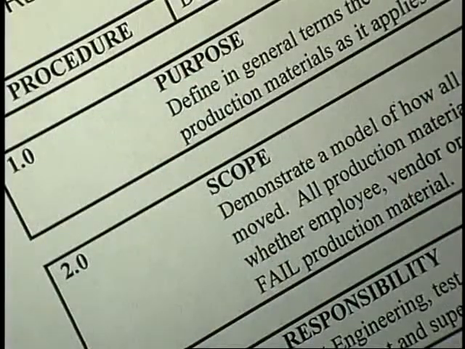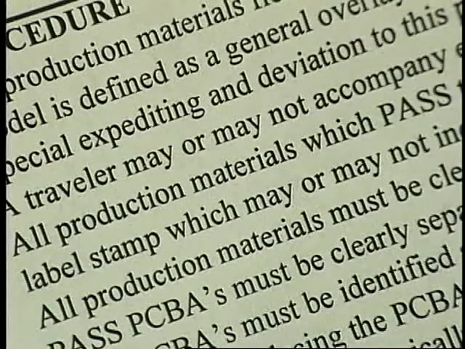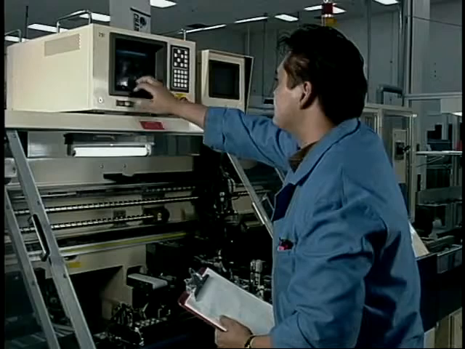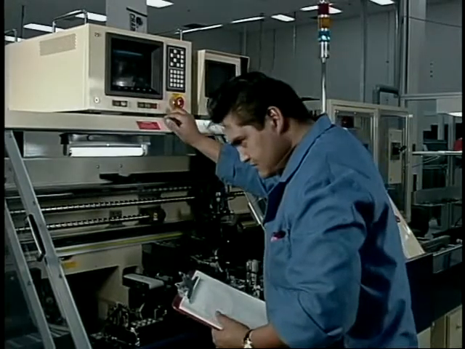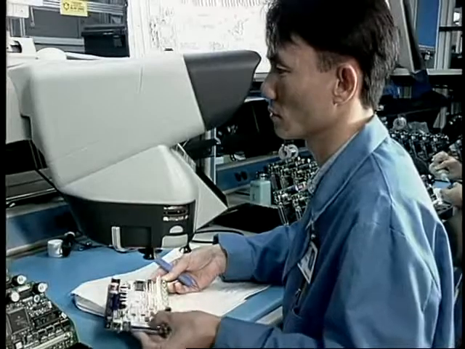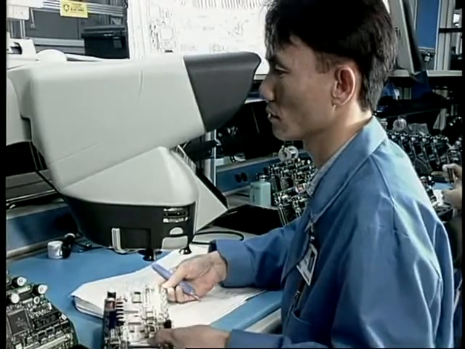Almost all companies have standard operating procedures for all of the electronic assembly processes. There is documentation that tells you what you need to know for each process step. It is important to follow these instructions exactly and to ask questions if there's something you don't understand. Careful attention to detail can make the difference in the successful completion of each assembly process.